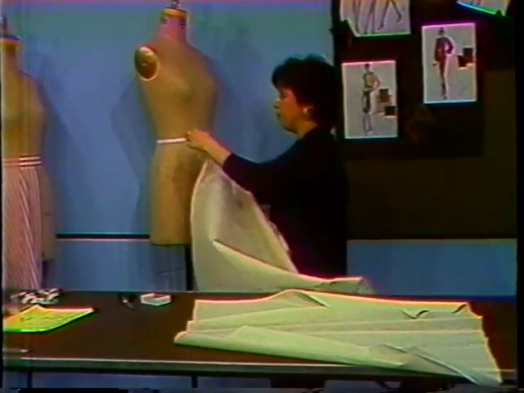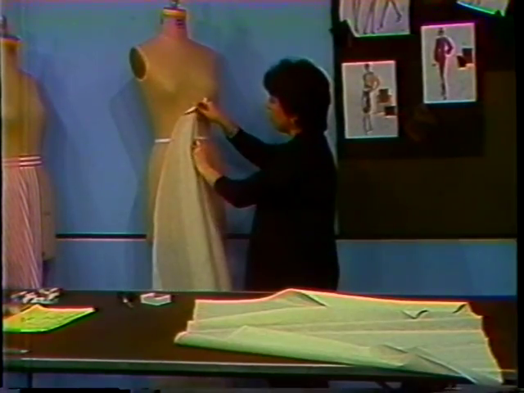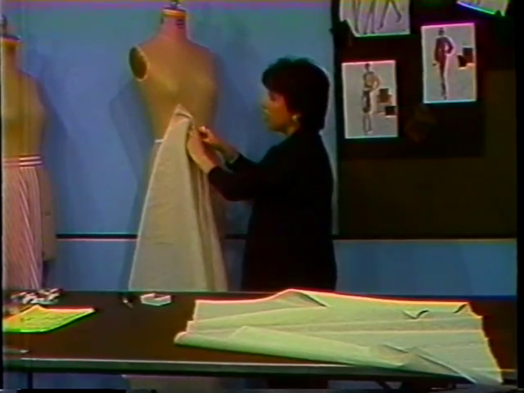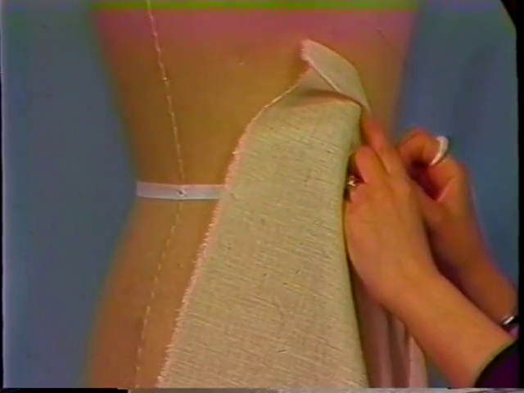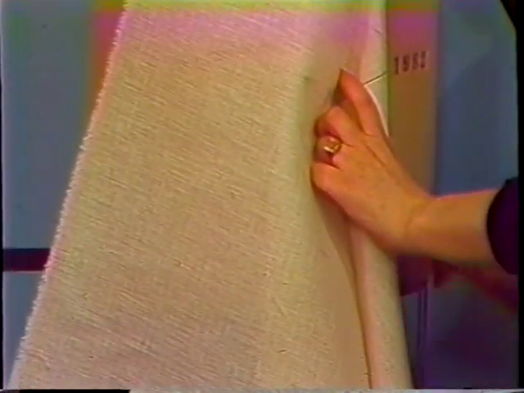Begin draping, placing the muslin on the figure with 6 inches above the waistline. Pin down the center front and place a pin to hold some of the fabric out of the way.